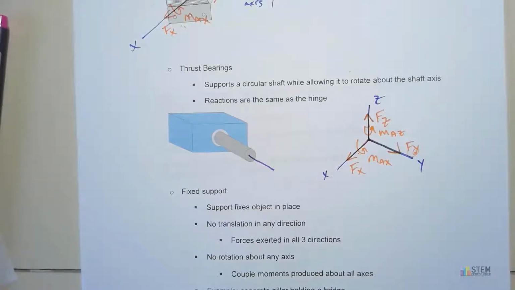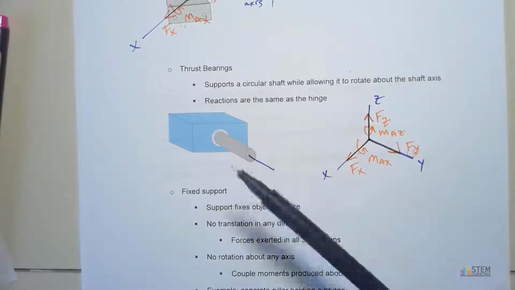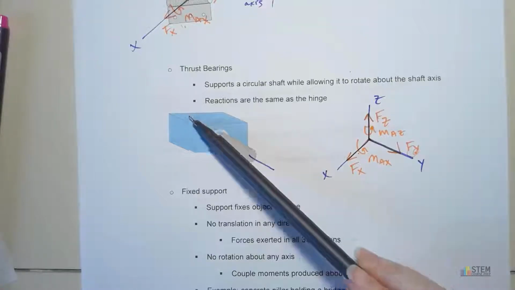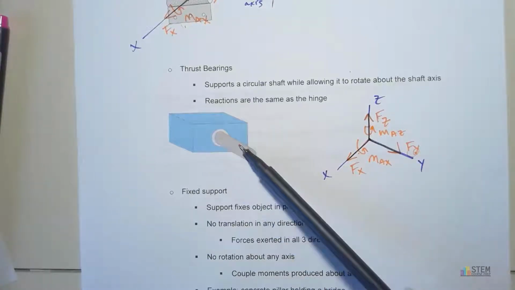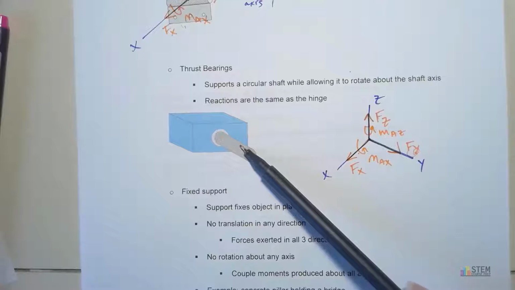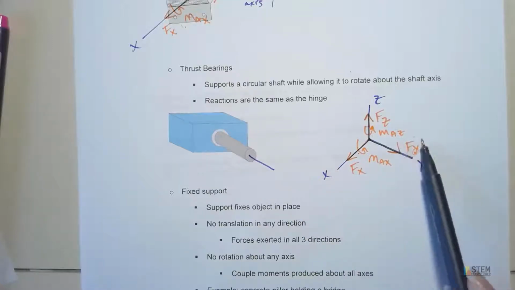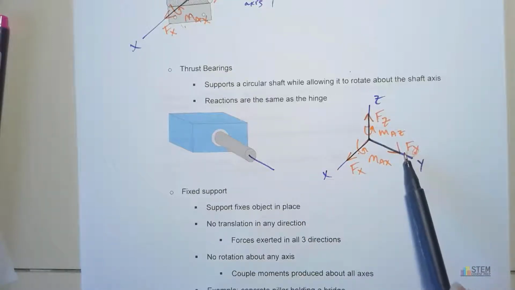Now there's also something called a journal bearing. The journal bearing, if you see that, it's essentially the same thing, but a journal bearing will allow this shaft to move back and forth along this axis. So it would not produce this force here.